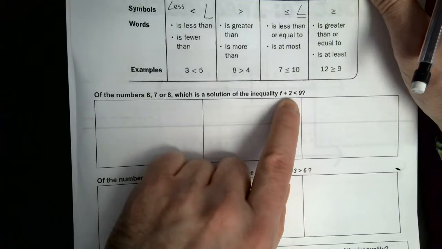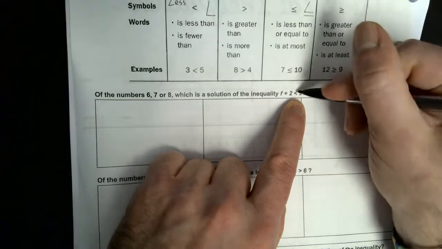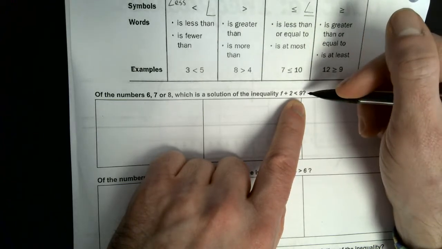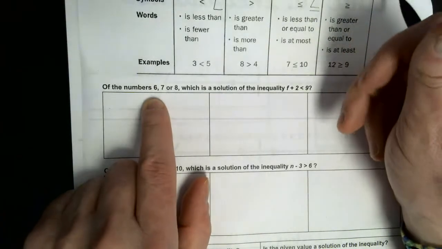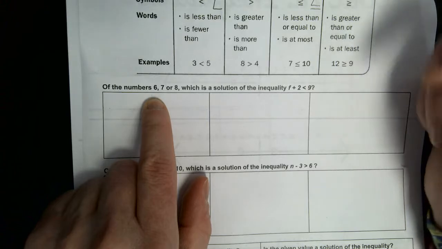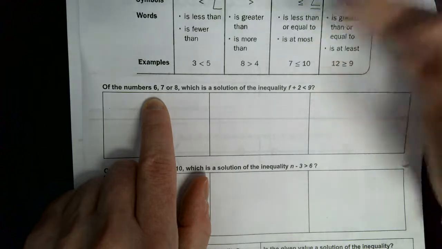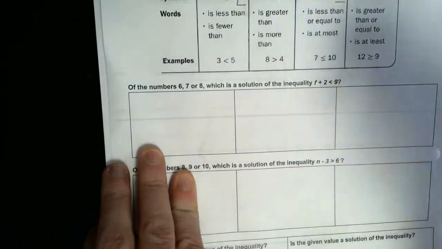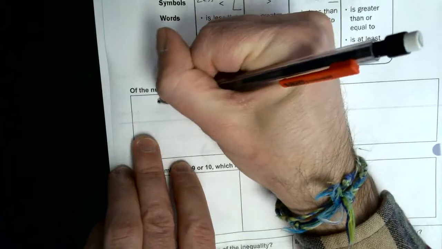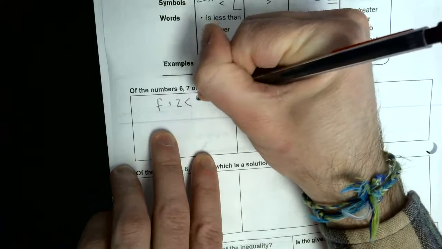So let's start with this one: F plus 2 is less than 9. We're going to check to see if any of these numbers work for that inequality, because believe it or not, in many inequalities there are infinite numbers of answers. So we're going to see if any of these numbers will be solutions for this inequality. First thing we're going to do, and you know me, is write down the inequality: F plus 2 is less than 9.